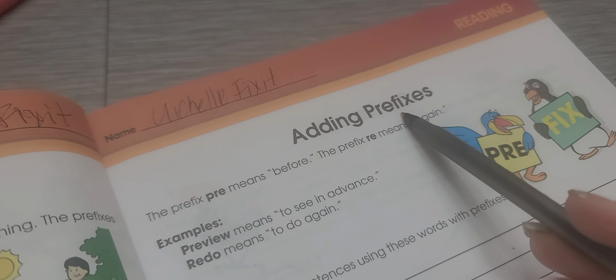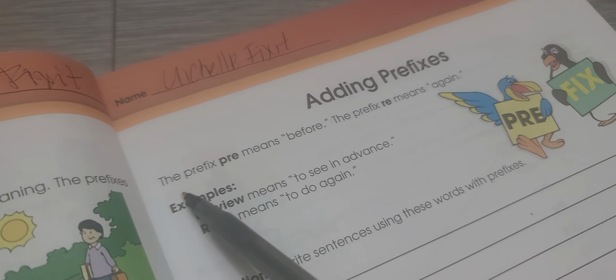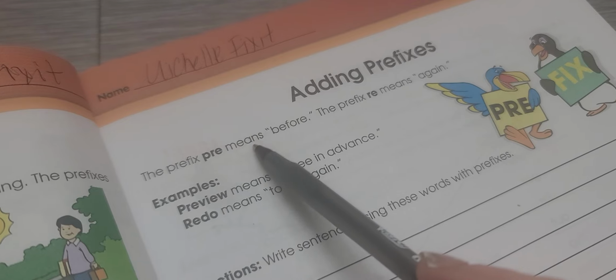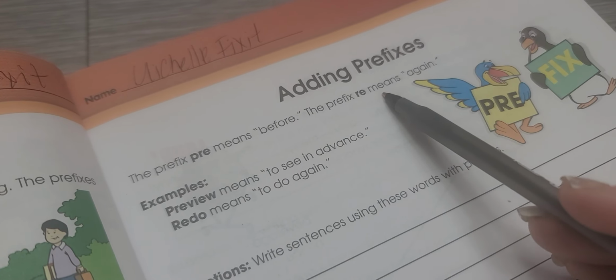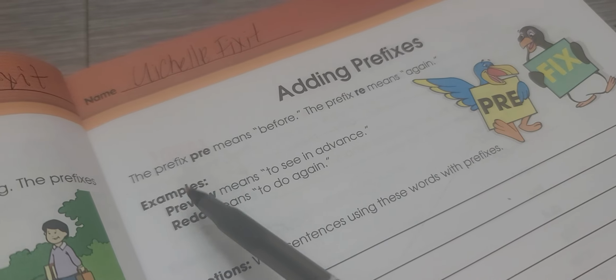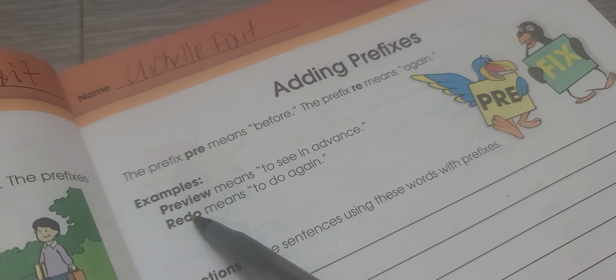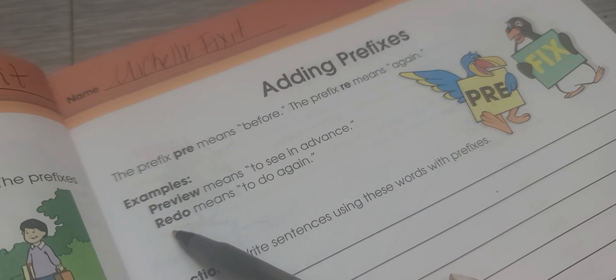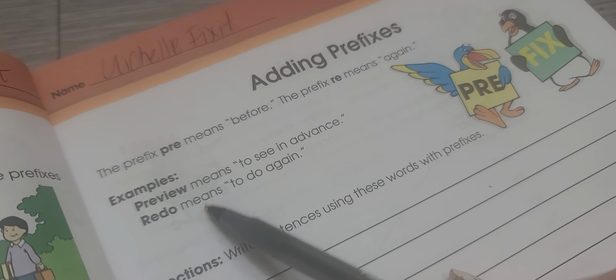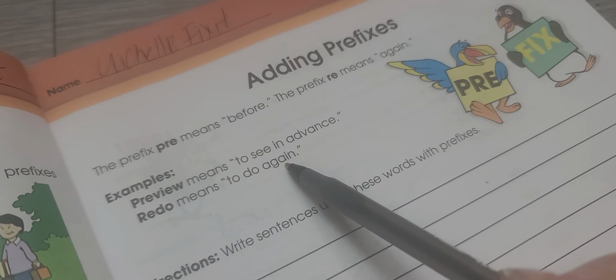and adding prefixes. The prefix pre means before. The prefix re means again. Examples: preview means to see in advance. Redo means to do again.